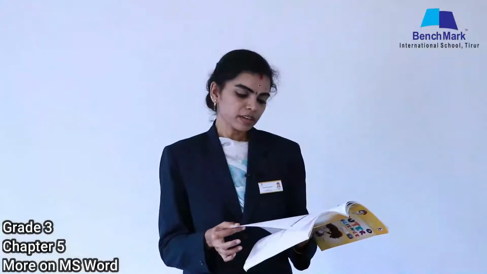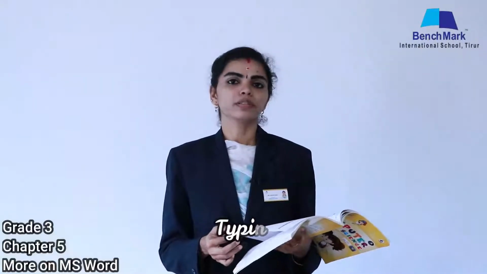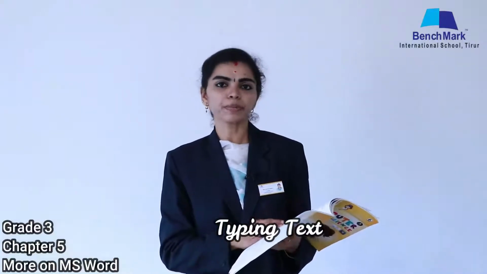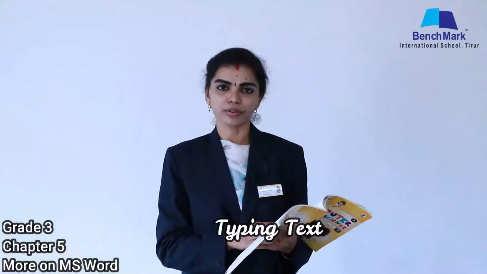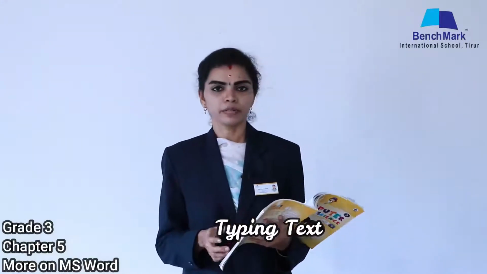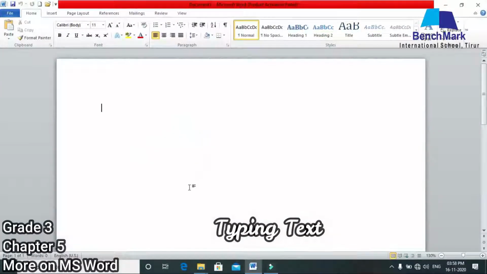Okay. And then the next thing that we are going to see is typing text. So how do we type text? I will show you on my computer, so it will be more clear for you. We can type text with the help of our keyboard. This is the workspace, the area where you can enter your text. I am just typing hello everyone. Can you see this? This is the text I am typing.